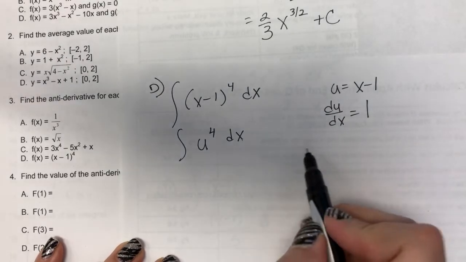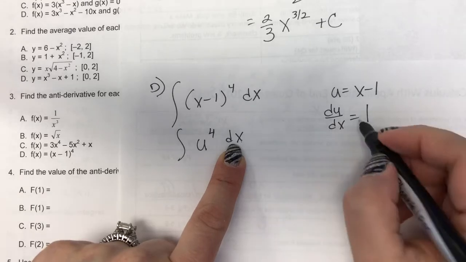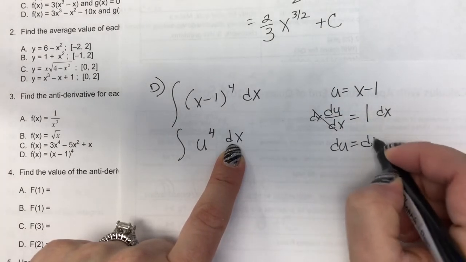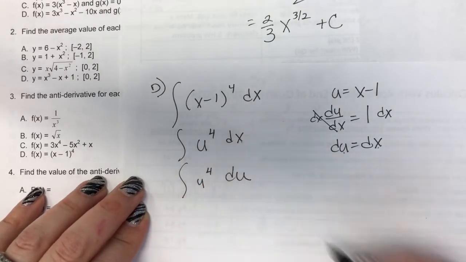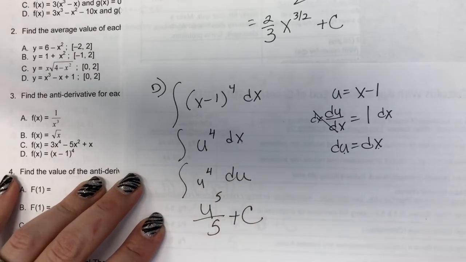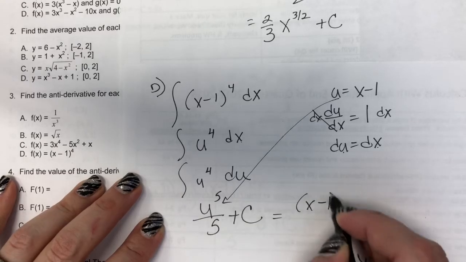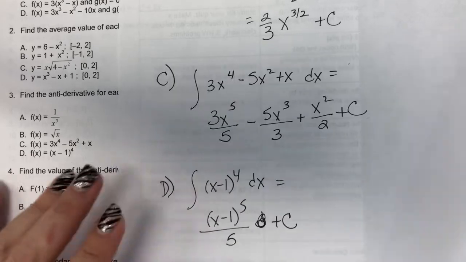Well, we can't do a mix. So instead, I have to replace dx. I come back over here and say, what does dx equal? If I move that to the right side, dx is du. Well, that's convenient. So now I can do the antiderivative and then substitute u back in, and that's how I got x minus 1 to the 5th over 5 plus c.